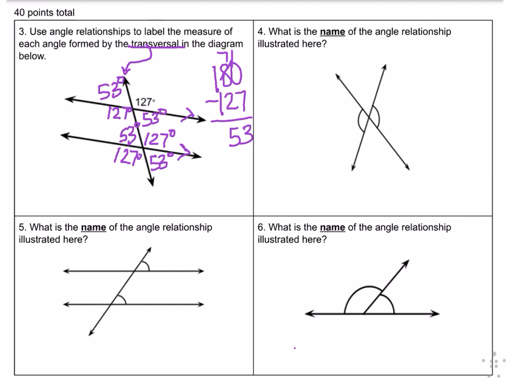Number 4 says, what is the name of the angle relationship that is illustrated? These are called vertical angles.